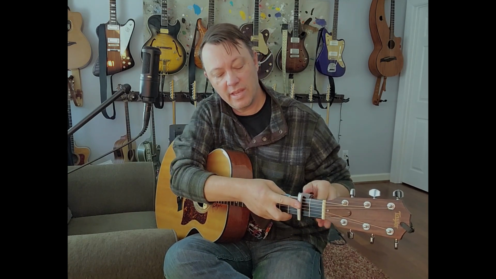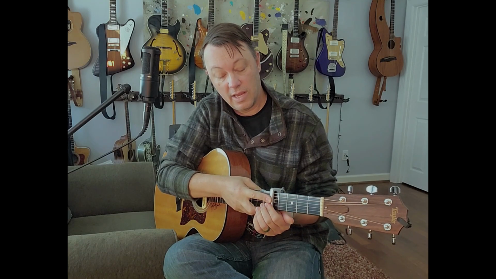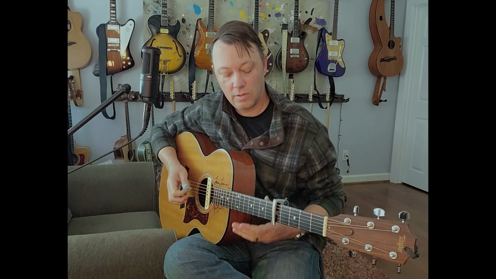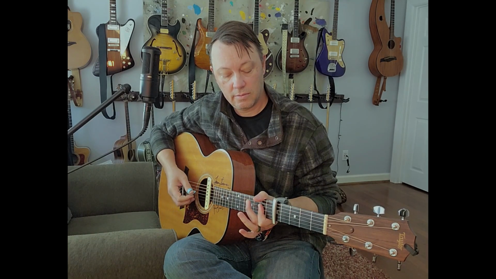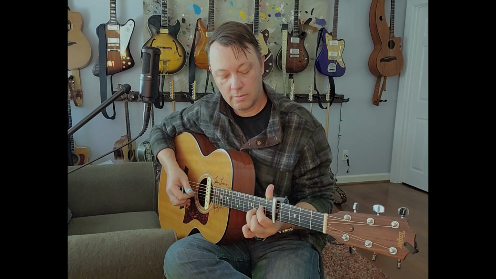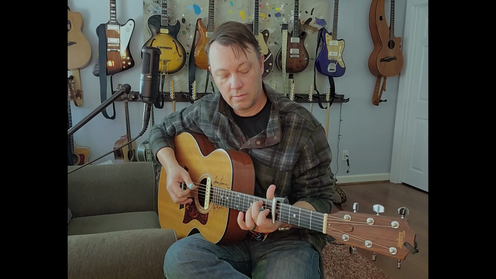Okay, there's another one here that we can use that I didn't use in this example, and that is the 5th fret, and here is the on the 5th string. You got to move around a little bit for that, and that's not a fun one to use.